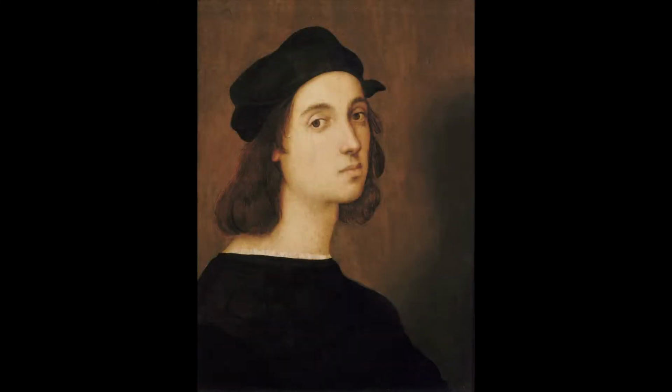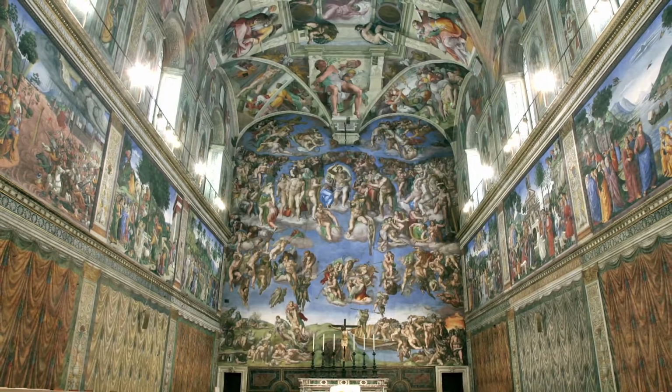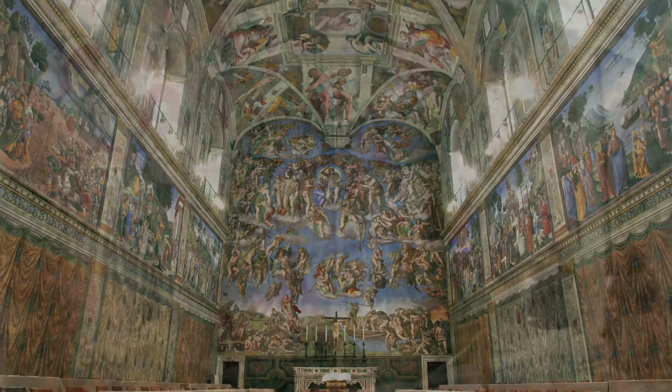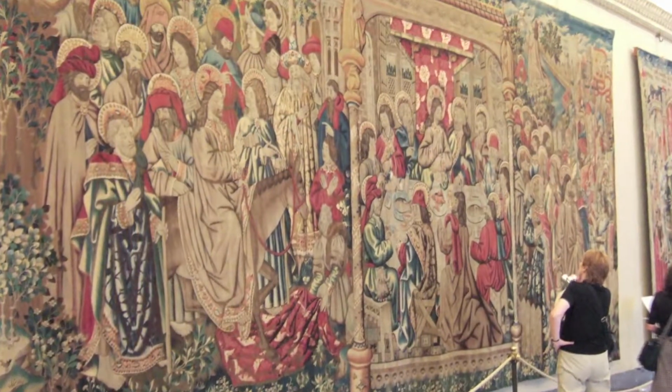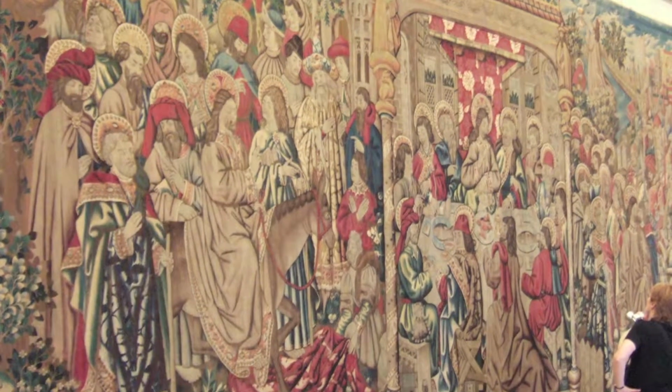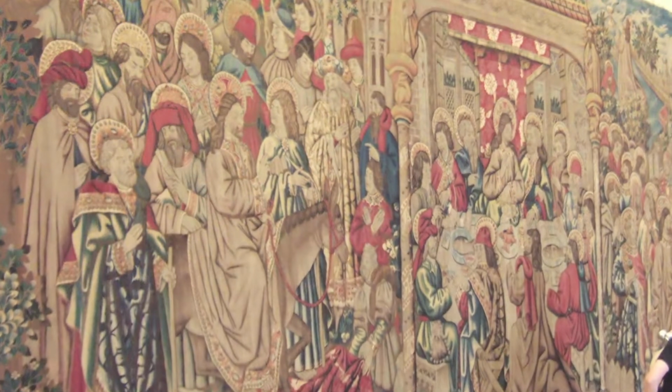In the early 1500s, the Renaissance master Raphael was commissioned by the Pope to paint several large-scale works that would be converted into tapestries for the Sistine Chapel. These tapestries act as an accentuation to Michelangelo's painted ceiling. Now let's look at some tapestries from my personal collection.